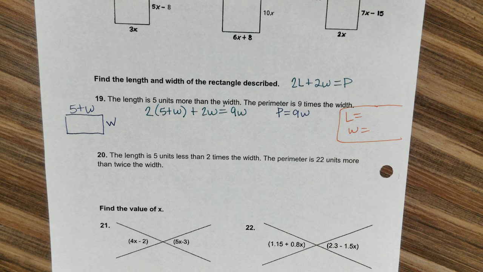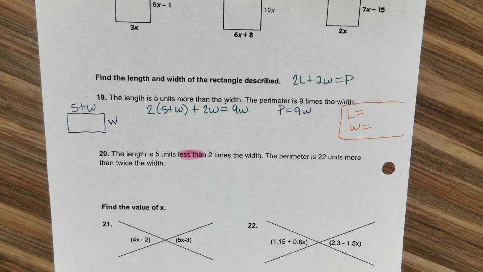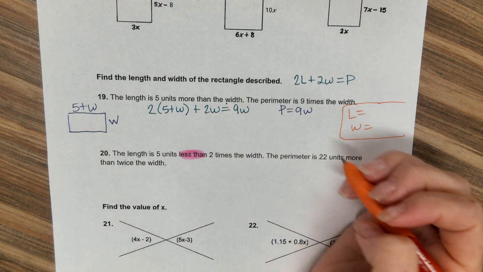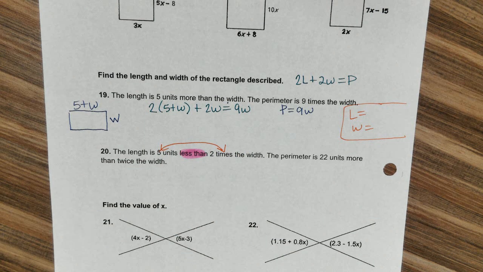Okay? You're going to do the same thing on number 20, but be careful with this. What did I teach y'all about less than? What has to happen? They switch spots. So if it says 5 less than 2 times the width, it is not 5 minus, it's something minus 5. Okay? And everything else is what we did on our notes. All right, you may get started.